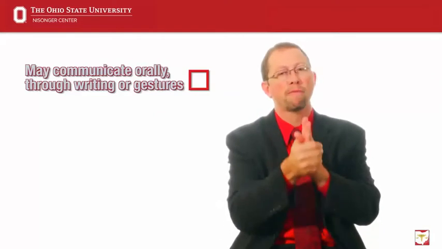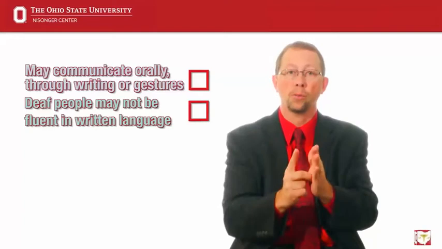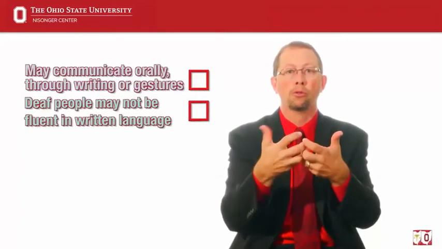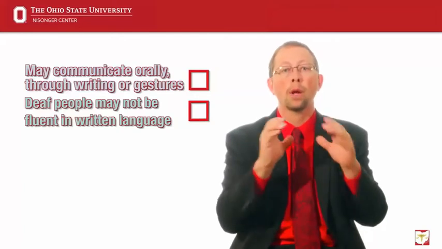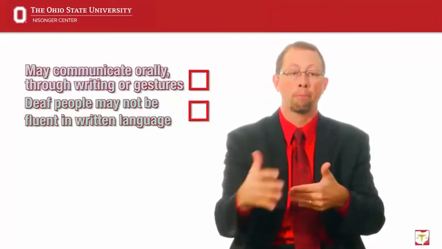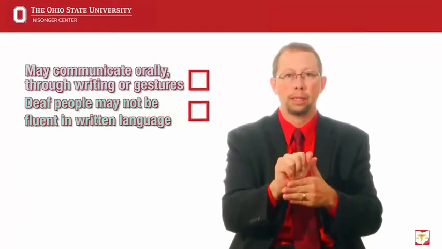People with communication barriers might wish to communicate orally, through writing, through the use of an interpreter, or by using gestures. A person who is deaf might not be fluent with written language. Individuals might demonstrate one or another combination of communication impairments. A communication barrier may be a primary disability, or it might be a secondary disability.